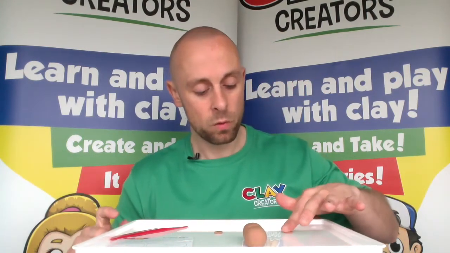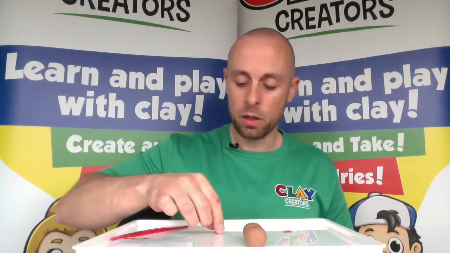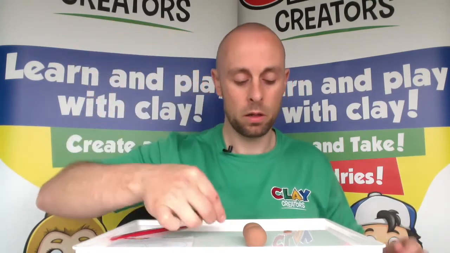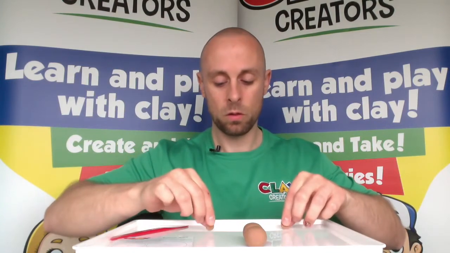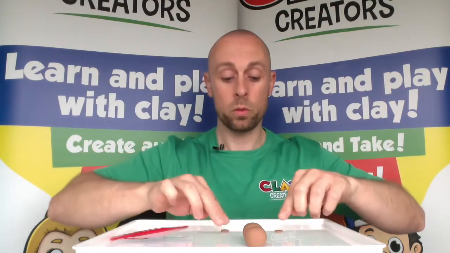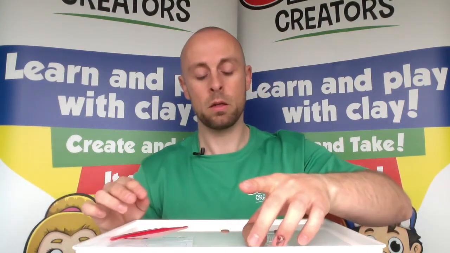Now you can make them as flat as you want, you can make them a different shape if you want. I'm just pressing down to get a little disc, about that sort of thickness, in a nice round circle, so you should have two. Okay. And all we're going to do is put them on the side of his head.